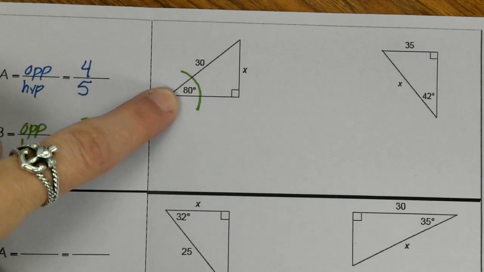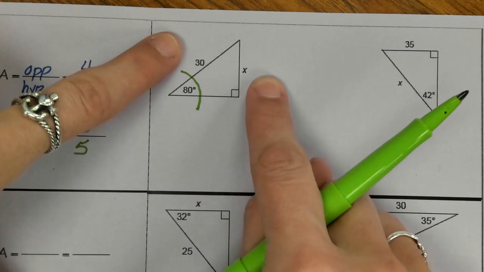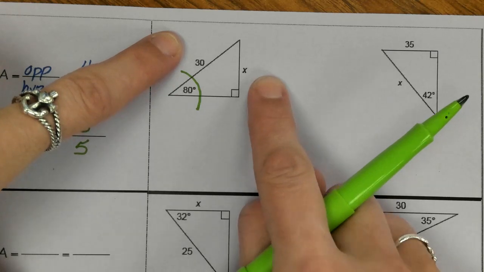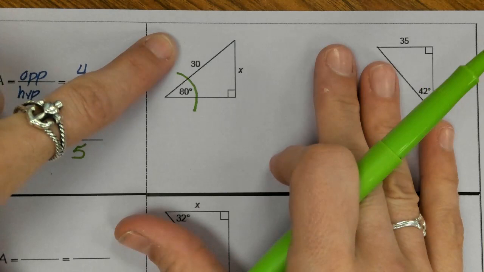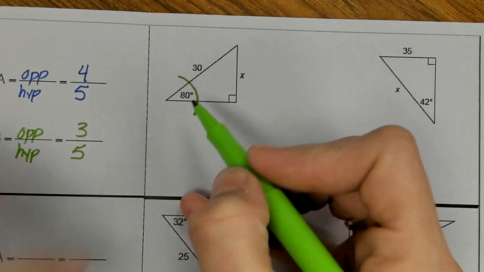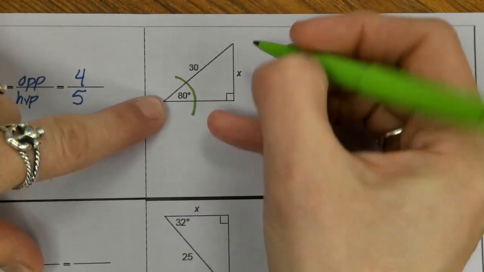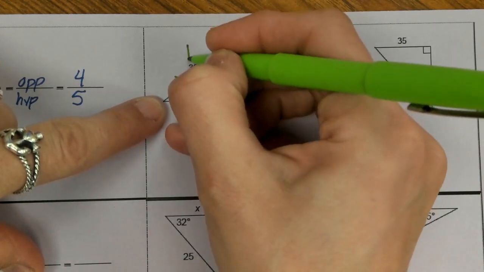I always suggest, whenever I only have two sides, only write those letters, the A, O, and H. Only write those two. Don't mark all three, because it makes it a little bit easier to see exactly which one to choose, even if we didn't know we were doing sine. So here, I see over here I have my opposite, and across my 90 degree angle is my hypotenuse.